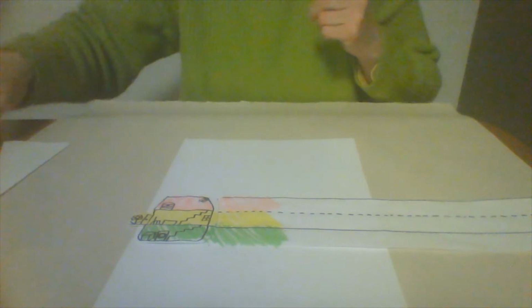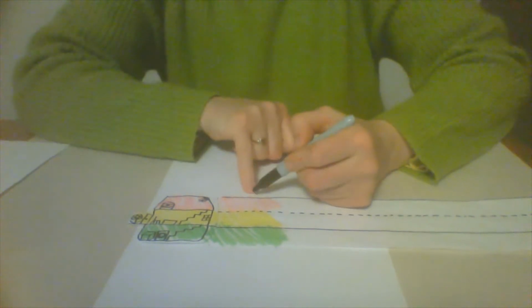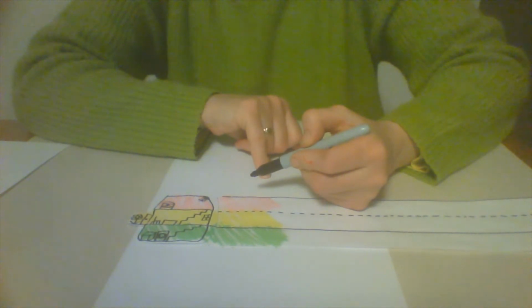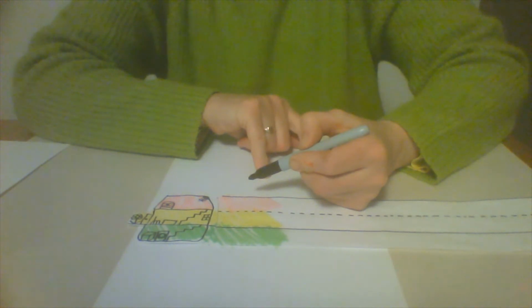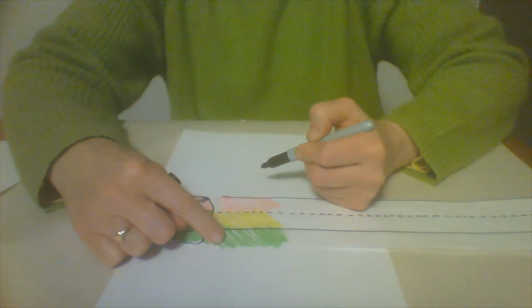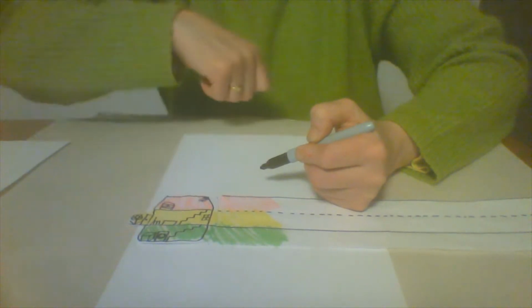So now when we're writing, we know that some letters come up high. Now here's a good thing to know. All the uppercase letters come up high. They don't go into the basement, they stay in the main part of the house, and they come up high.